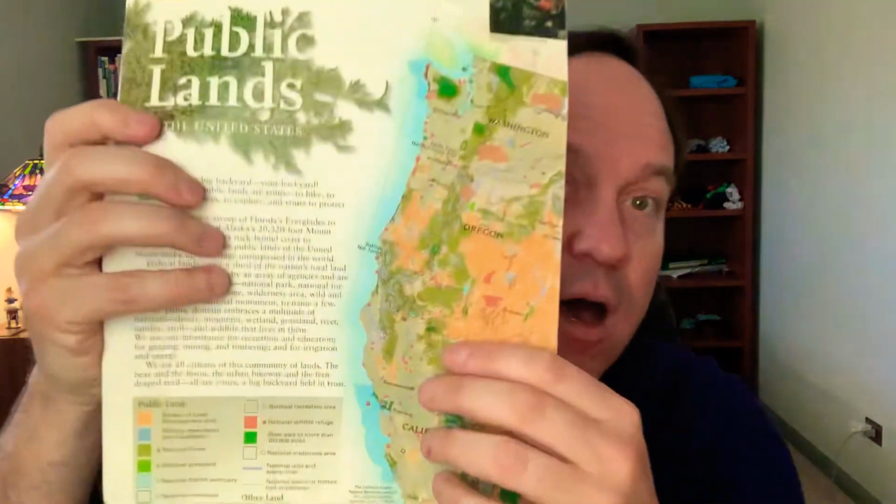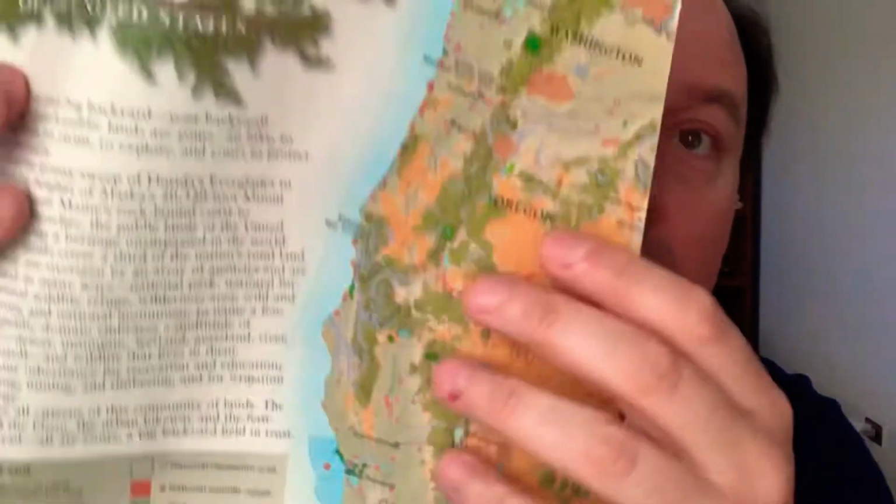Now, what about national forests? Okay, so national forests are very different from national parks. The lighter green you see on this map here covers a much greater area. Okay, as well as over here.